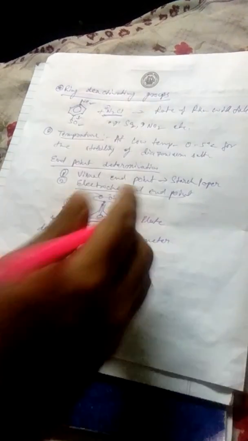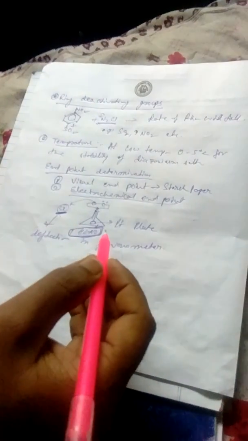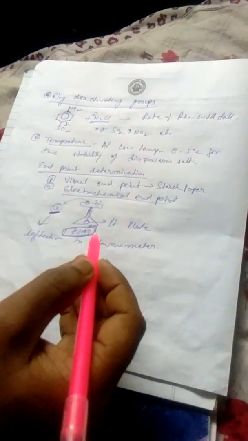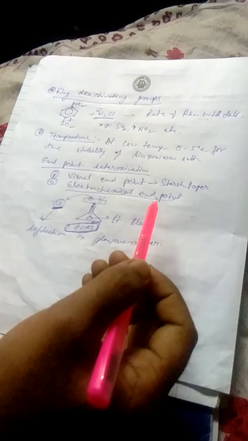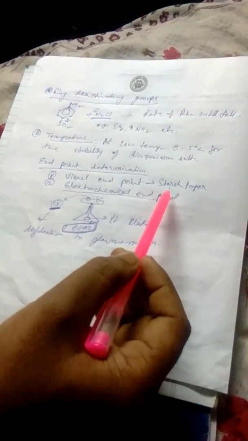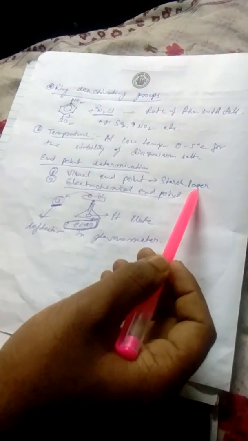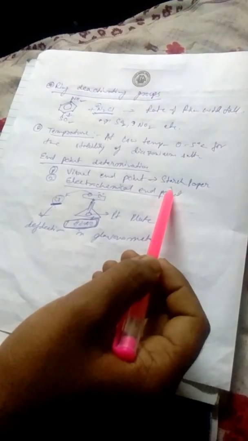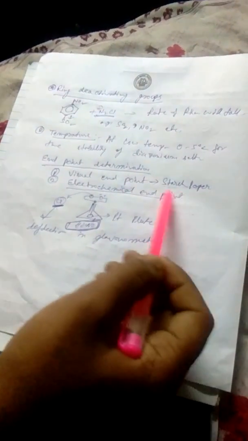And through the electrochemical endpoint, we get a sharp endpoint which is more accurate than starch paper, because at some interval we have to put some solution from this conical flask and pour it upon the starch paper, but we can't exactly measure the exact value where the endpoint occurs.